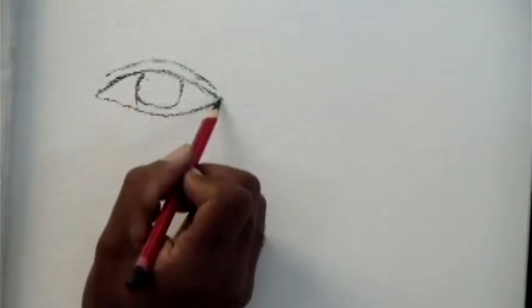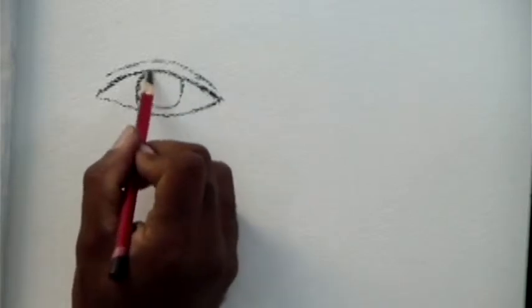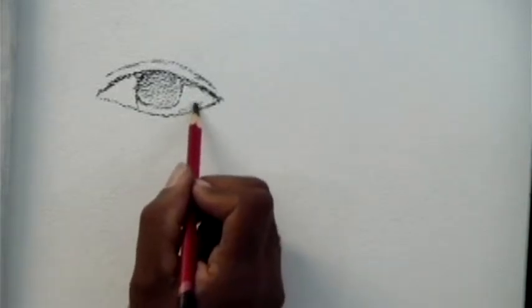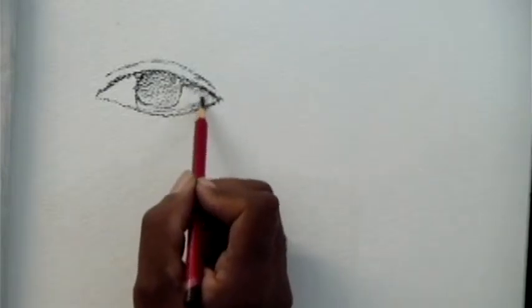But this is where shadowing comes in. What I was telling you about shading under the eyelid. So let's say we darken that in there. Put a little shading. See, that's that bottom eyelid there. A little shading there.